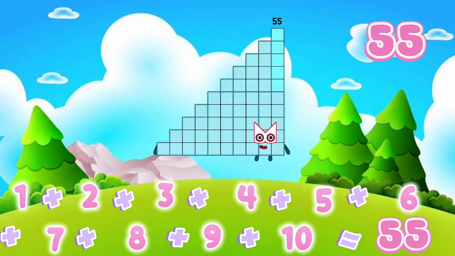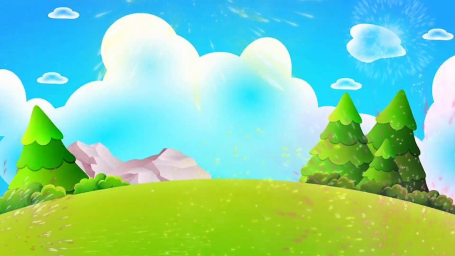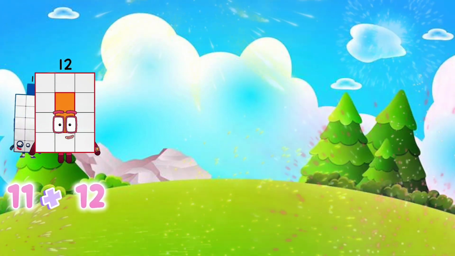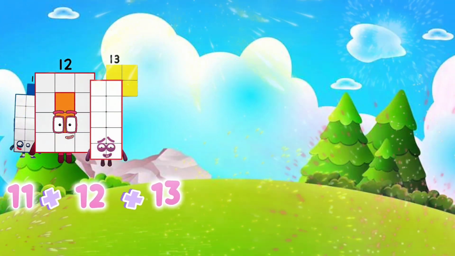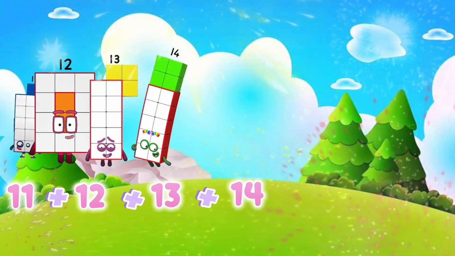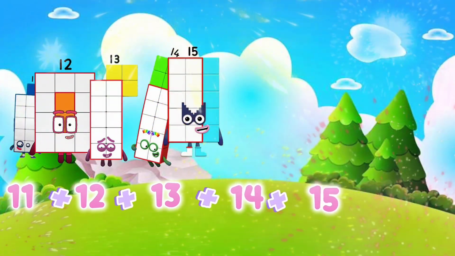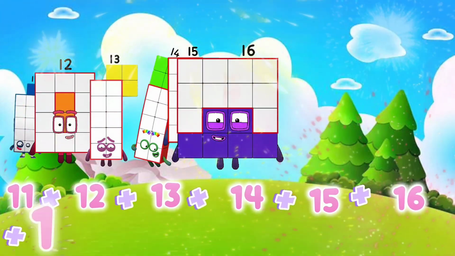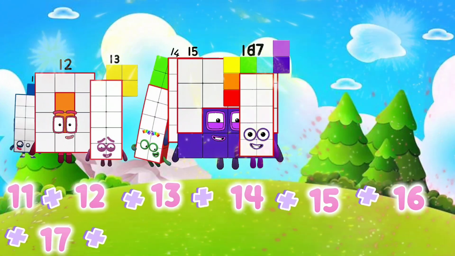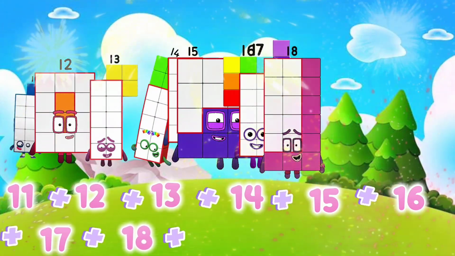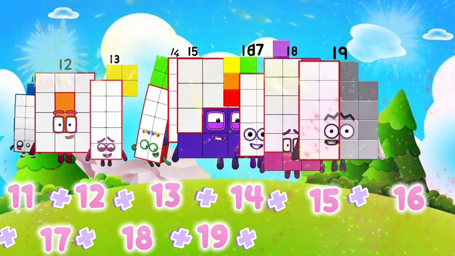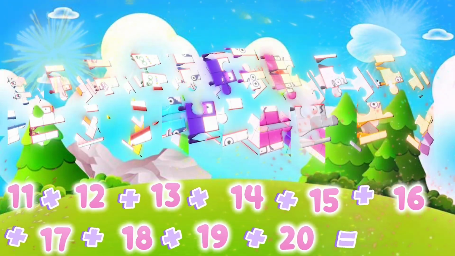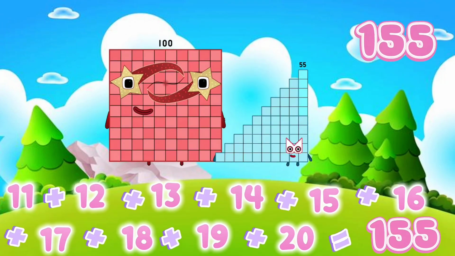55. 11 plus 12 plus 13 plus 14 plus 15 plus 16 plus 17 plus 18 plus 19 plus 20 is equals to 155.